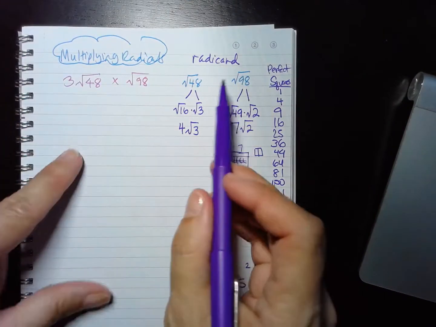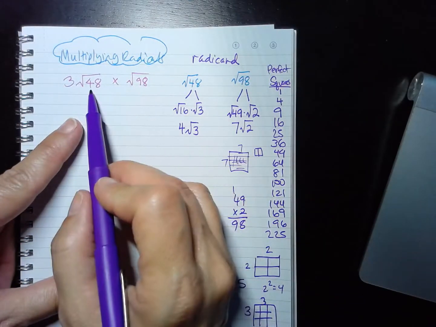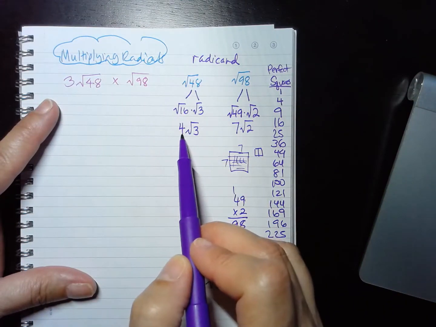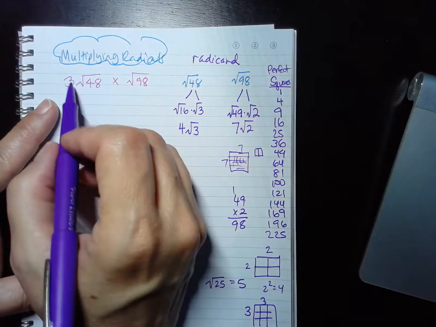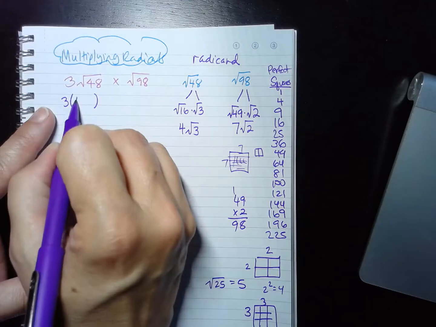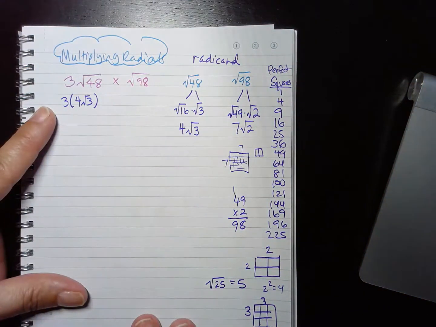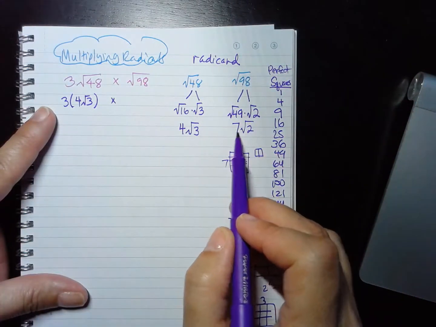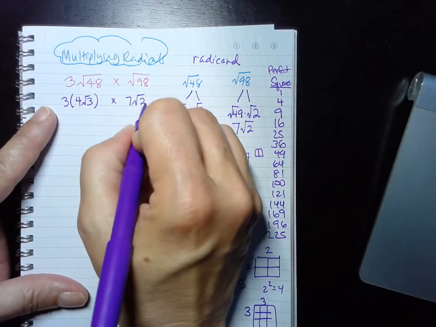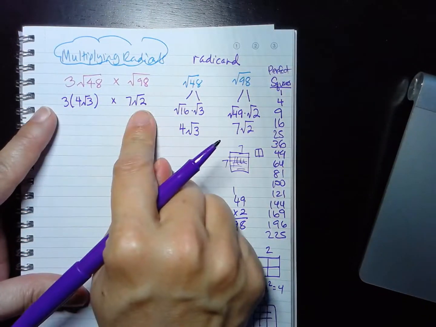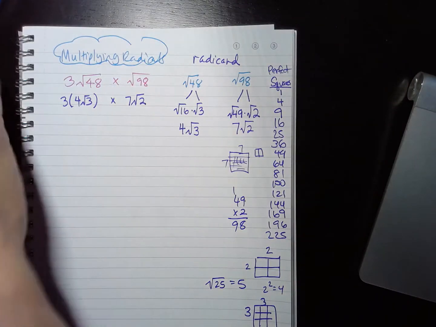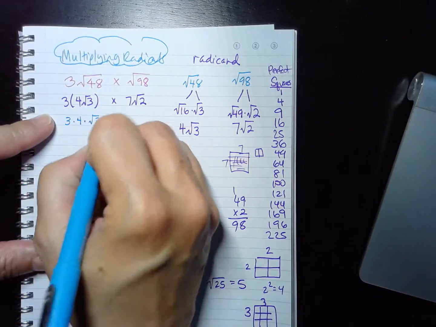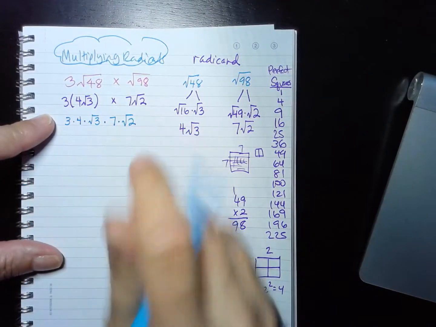Okay, so what I've done now is I've simplified these two radicals right here. So I've got 3 times this. Okay, well, the square root of 48 I simplified as 4 times the square root of 3. So this is 3 times 4 times the square root of 3. And then I'm going to multiply that times the square root of 98. And the square root of 98 is 7 times the square root of 2. I can multiply these guys together now. It's just a big multiplication problem. This means 3 times 4 times the square root of 3 times 7 times the square root of 2.